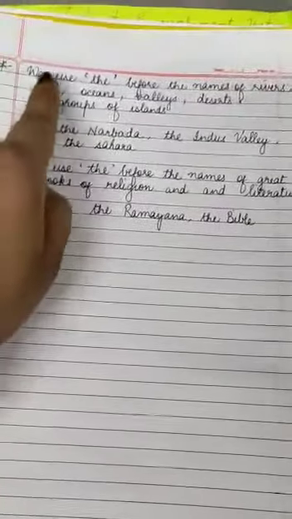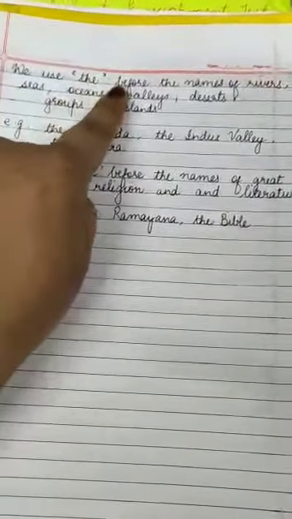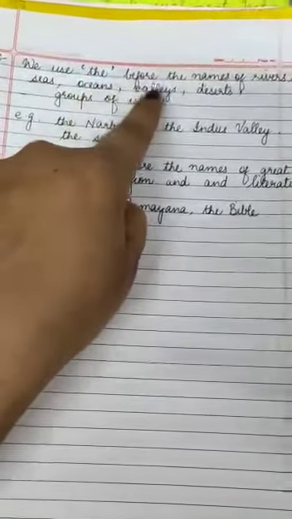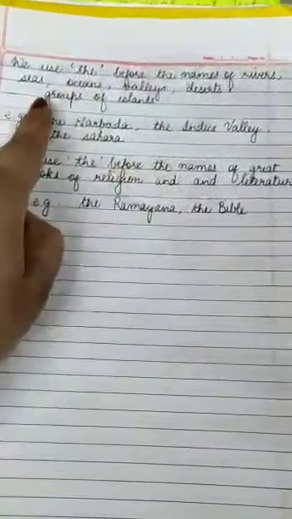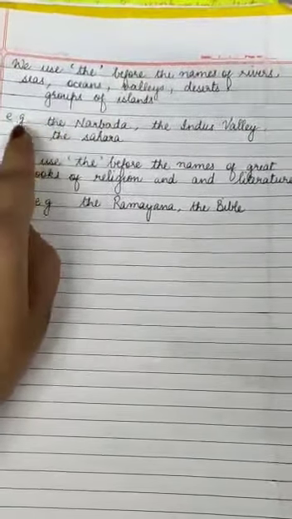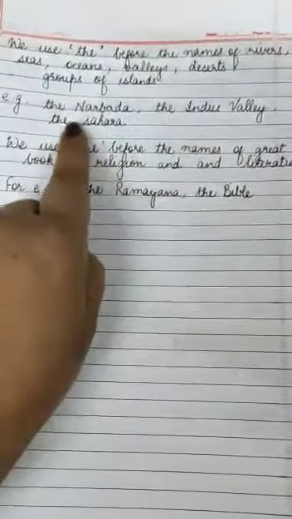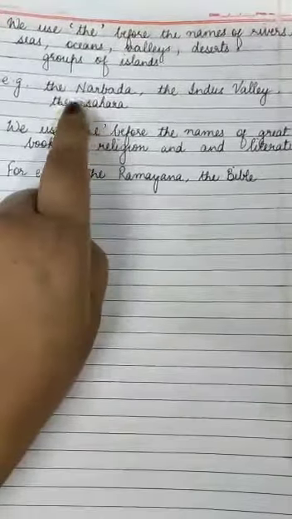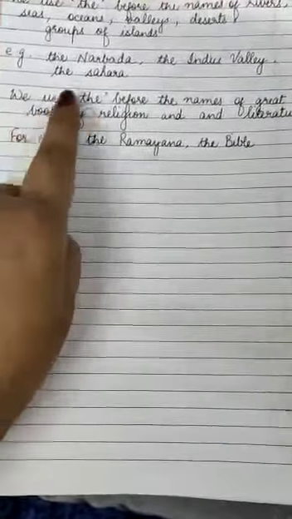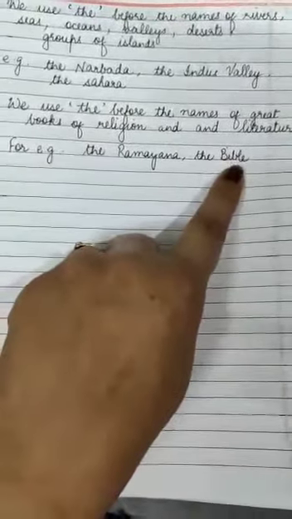Next, we can use article the before the names of rivers, seas, oceans, valleys, deserts, groups of islands. Look at the example: the Narmada, the Indus Valley, the Sahara, the Pacific Ocean, etc. Next use of article the. We use the before the names of great books of religion and literature. For example, the Ramayana or the Bible.